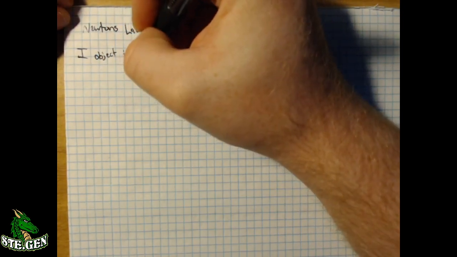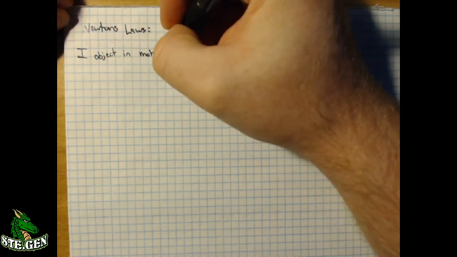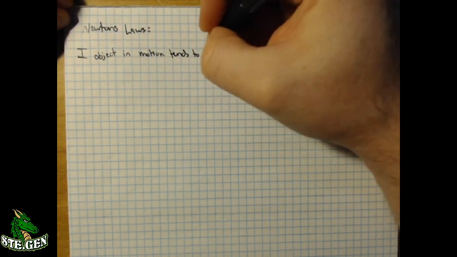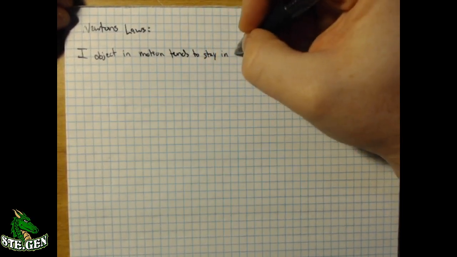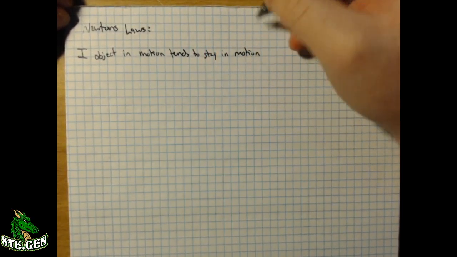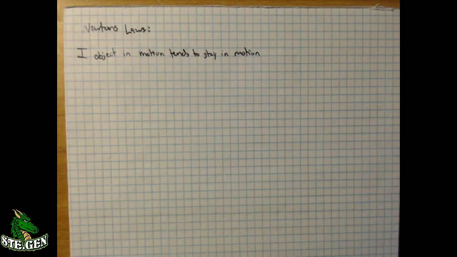An object in motion tends to stay in motion. The real importance of that piece of Newton's law is mostly that it explains the foundation of all of the other laws and all the other things that we're going to be talking about. It doesn't actually directly tie into any real equation that we're going to be working on for this chapter.